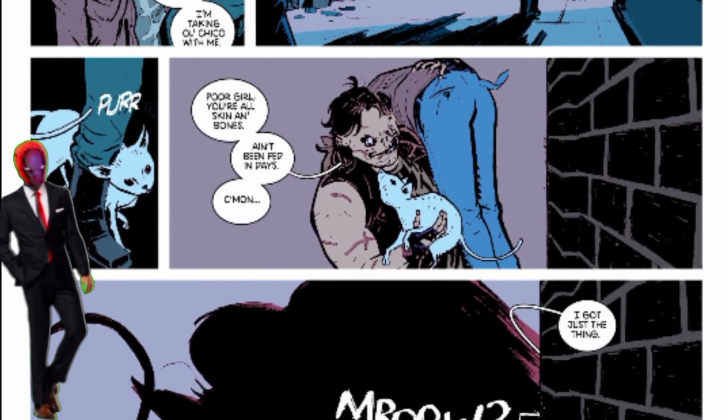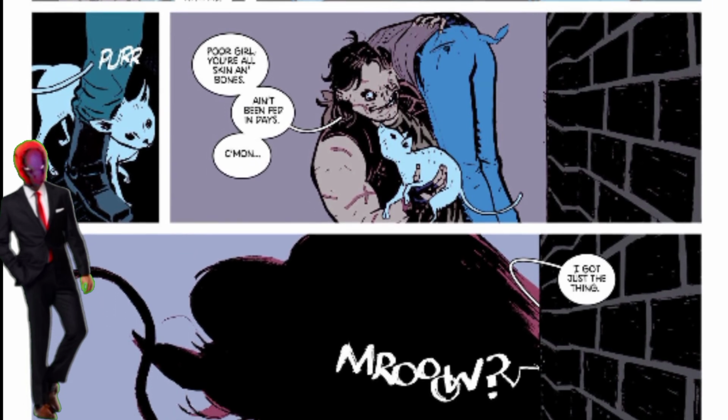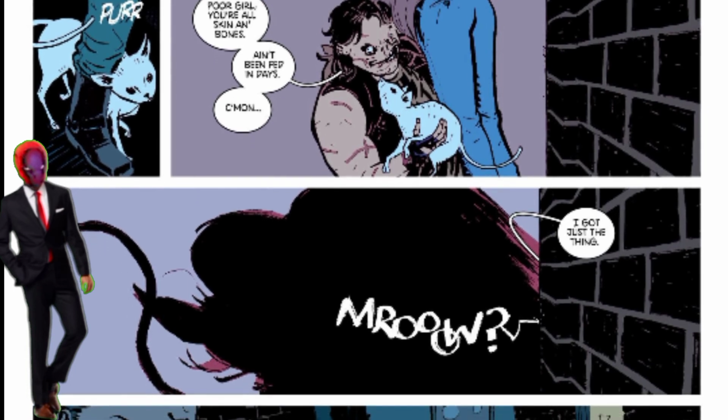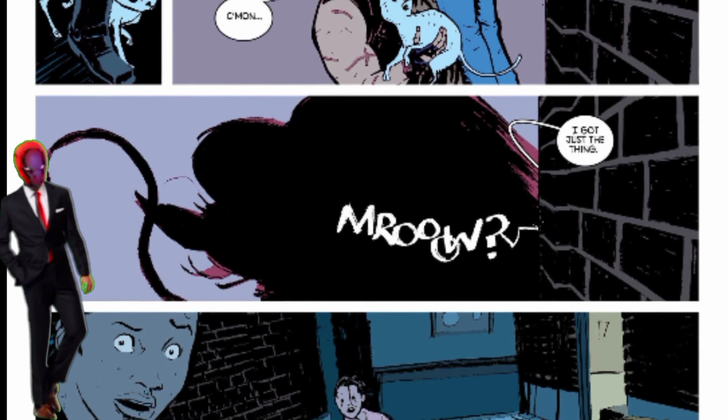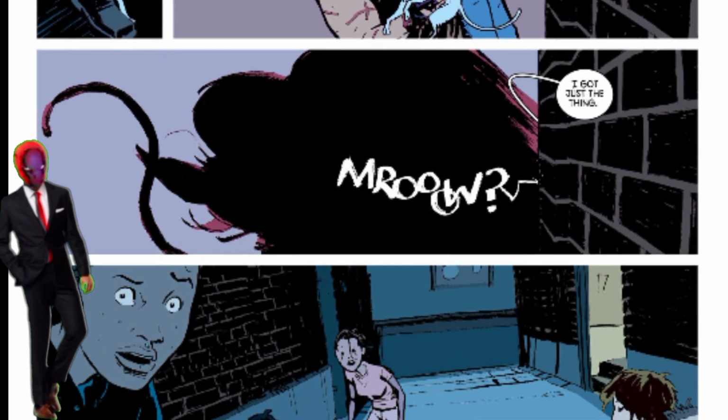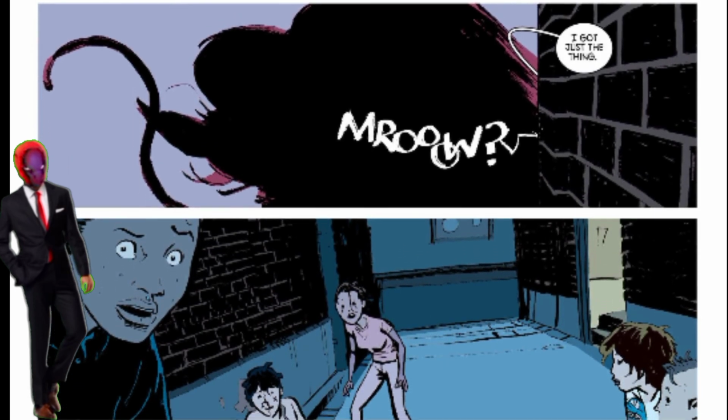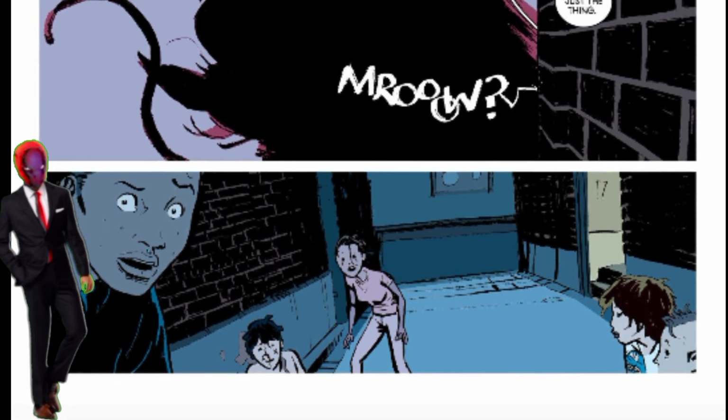So F-Face has a lot going for him as an antagonist. We're going to learn more about him in Volume 2. And that's pretty much it for F-Face. He leaves them in that alleyway to go their own ways, basically saying he'll see him in the future.